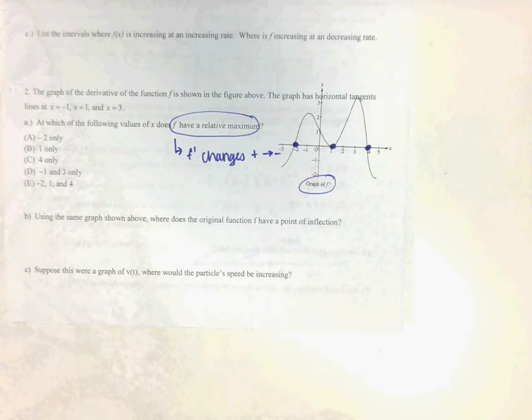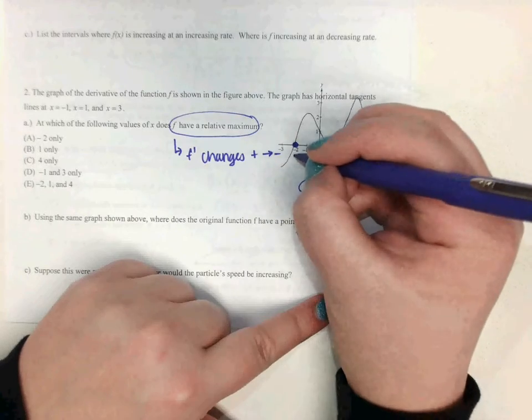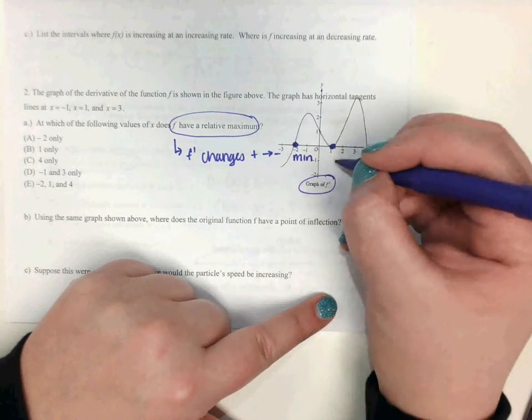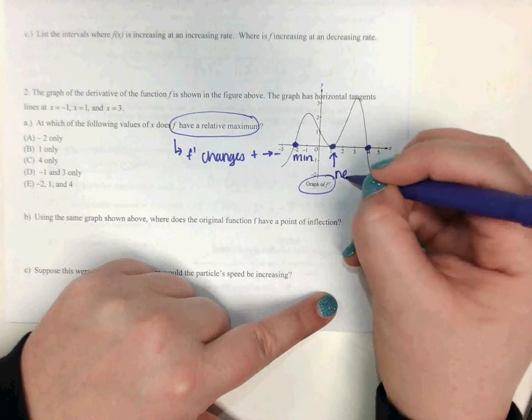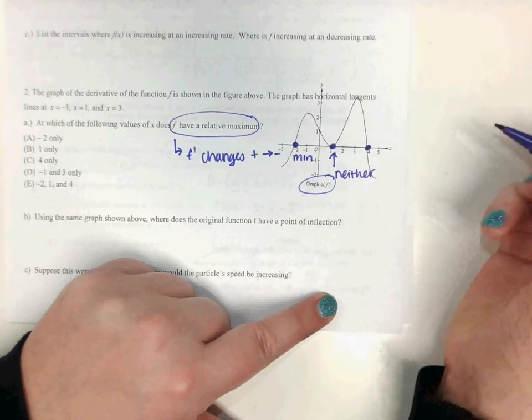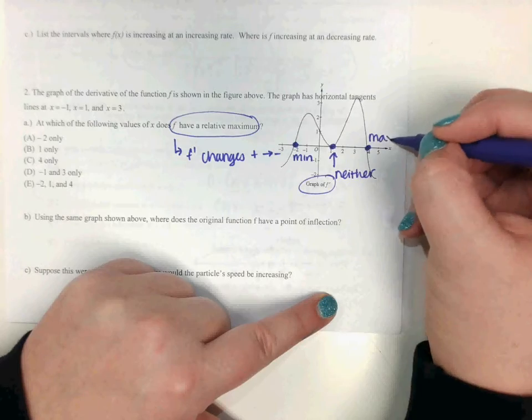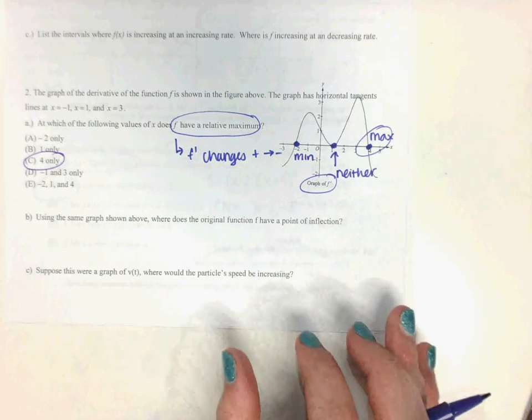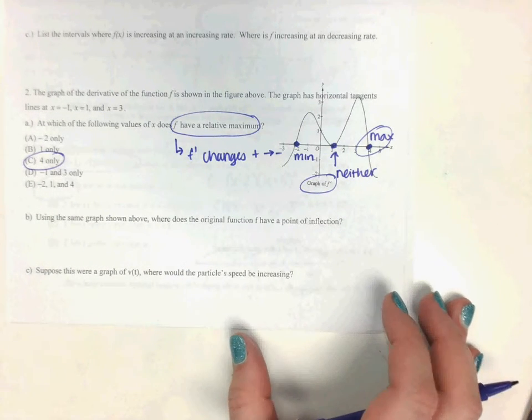What type of critical numbers? Negative 2. That's a min. What type is 1? Min, max, or neither? That's a neither. And then what type is 4? So if I want the max, I want 4. Okay, why? Because that's not f, that's f prime.